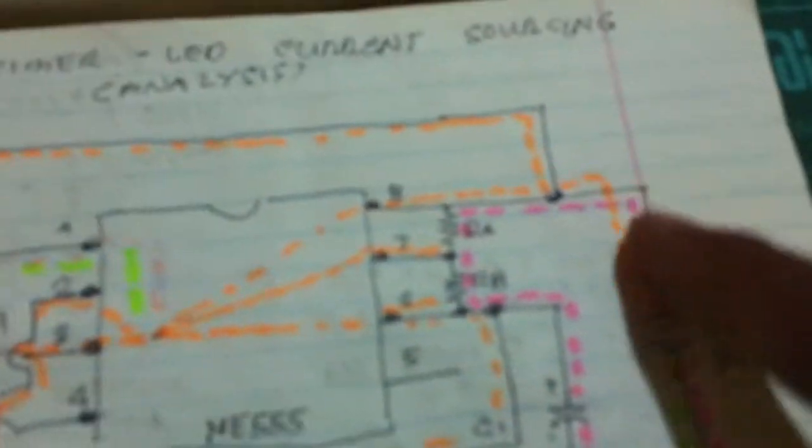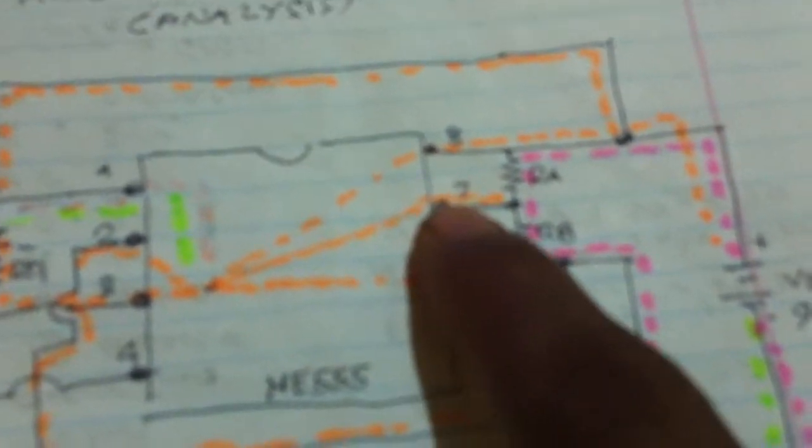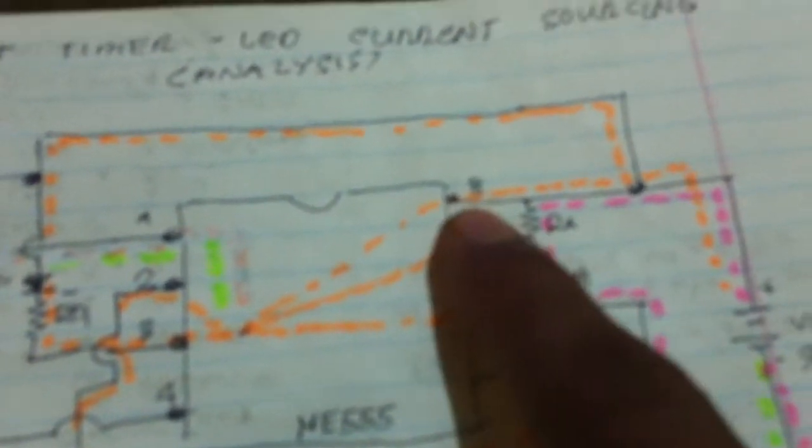The anode is connected to the voltage supply. Pin 4, that is the reset, is connected to the power supply. And then we have pin 5, no connection. Pin 6, that is the threshold, is connected here to the capacitor, and also RB, connected to RB and RA, and pin 8 connected to the power supply.